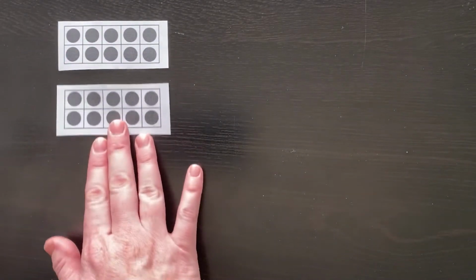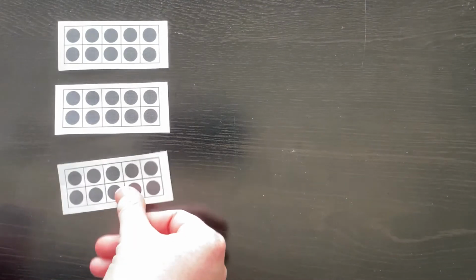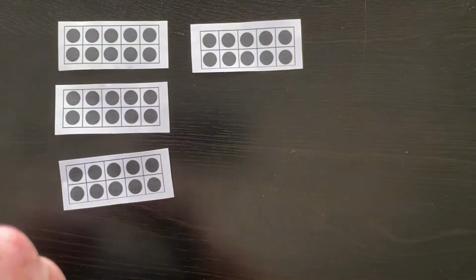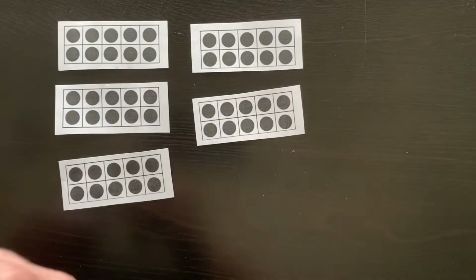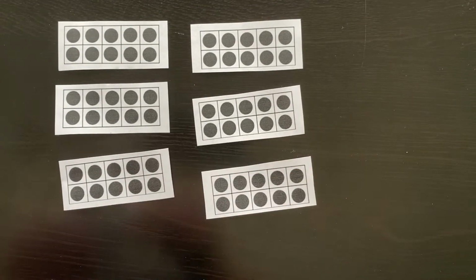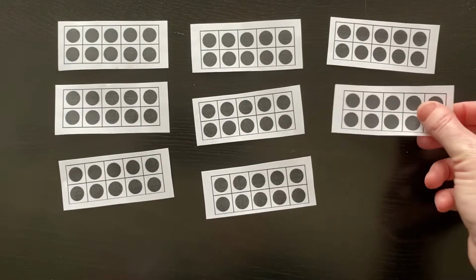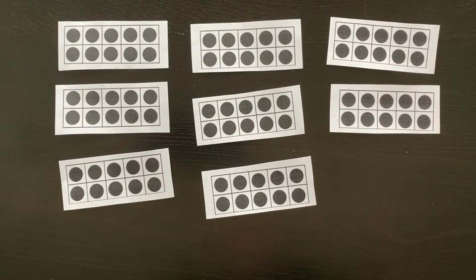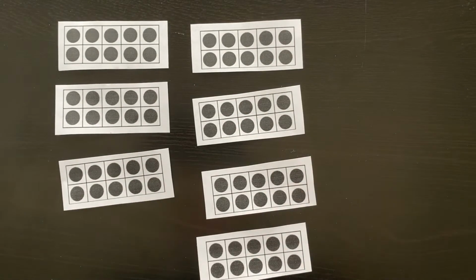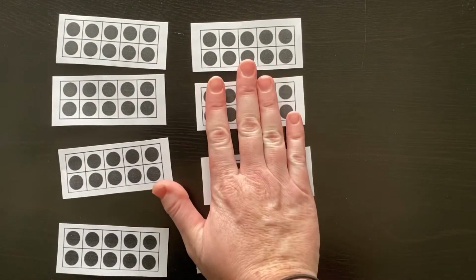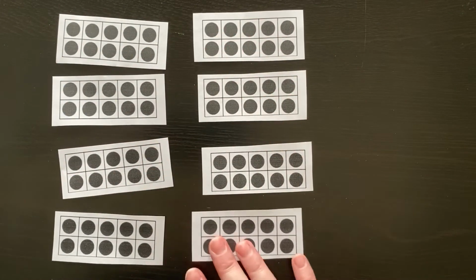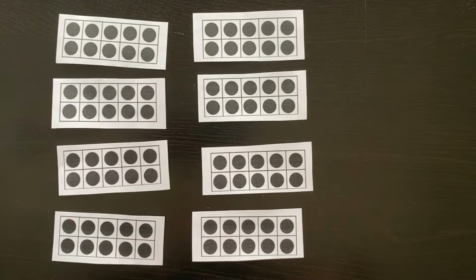So 10, 20, 30, 40, 50, 60, 70, 80. And you can see it doesn't matter if I have it this way, I have 80, right? If I have it the other way, I have 80. And you see, how many pieces of paper do I have?